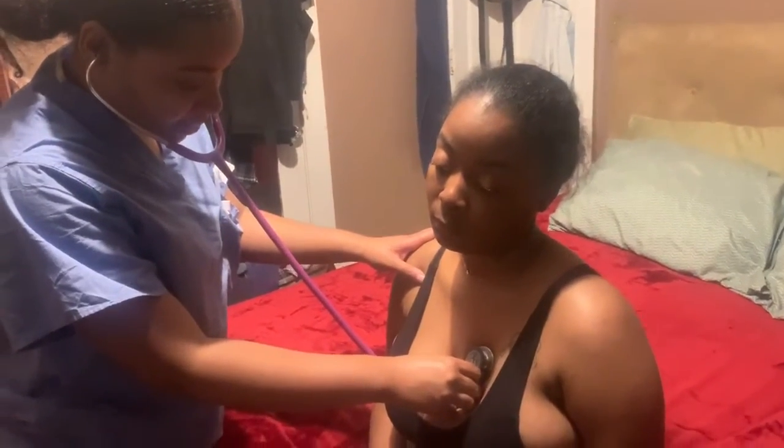Okay, so the lung sounds were clear. I don't note any adventitious sounds, no crackles, no rhonchi, no wheezing heard. So the next thing we're gonna do, we're gonna listen to your heart sounds in the same spots that we pointed out earlier. So we'll use our diaphragm. So we'll start at the second intercostal space, the aortic. Right here, right with the diaphragm. Then move to the second intercostal space, left sternal border, which is the pulmonic. Go here.